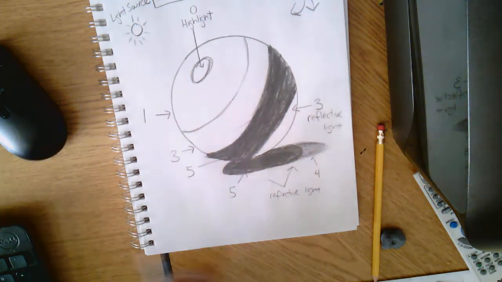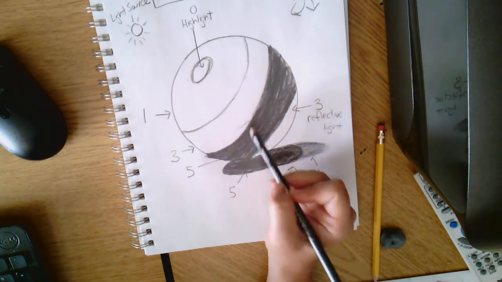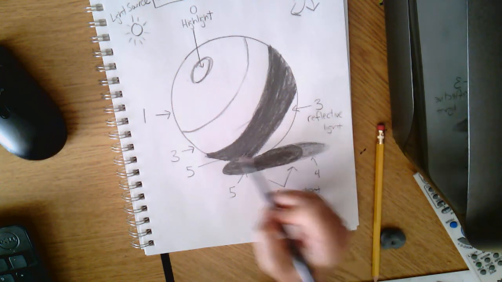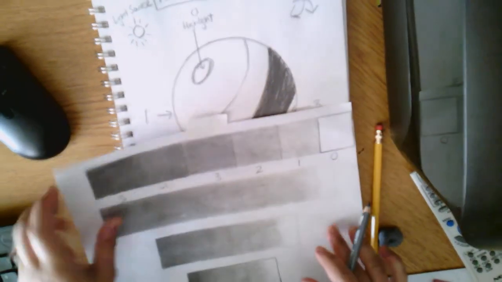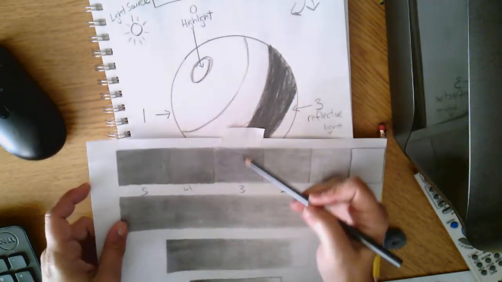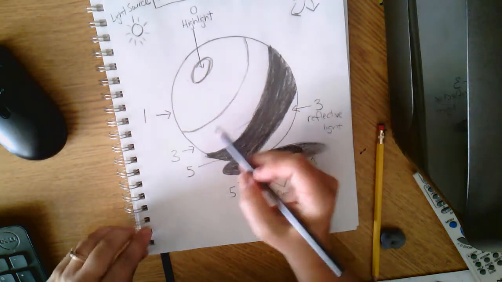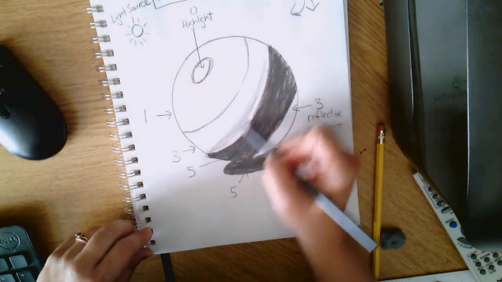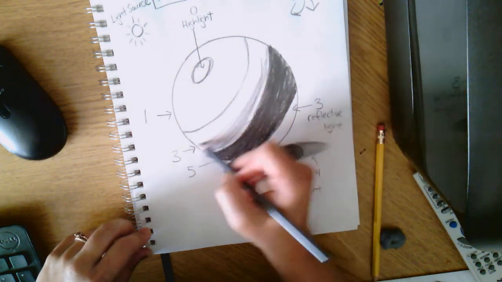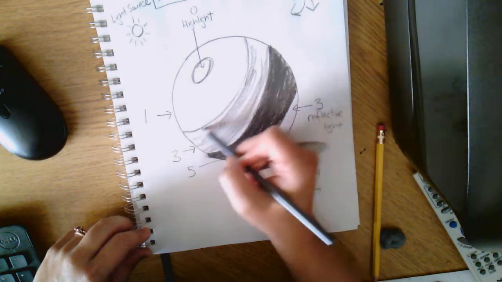All right, let's do our 3 section. That is going to be right here in the middle. It's going to be lighter than our 4. And remember, you have that scale from the previous day that you can match it up with. It's always easier to start off lighter and then go darker than go really, really dark and not be able to take it back.